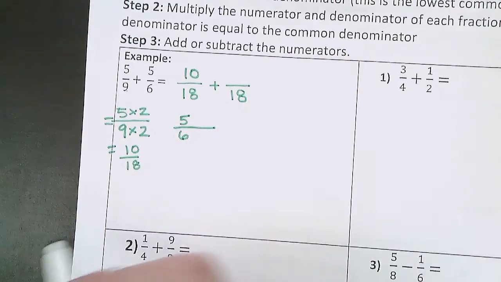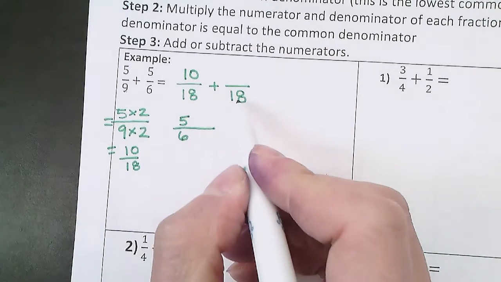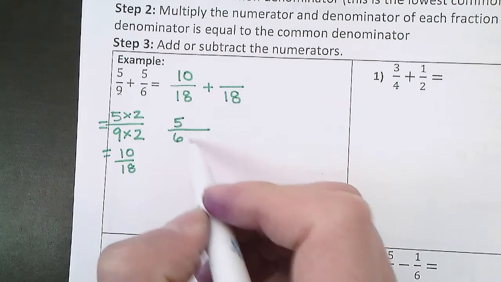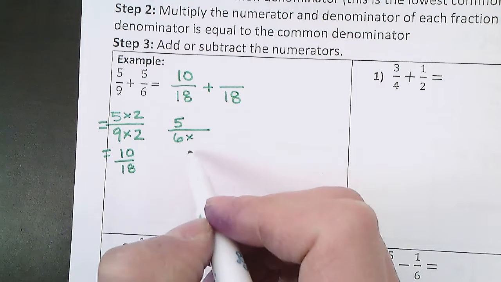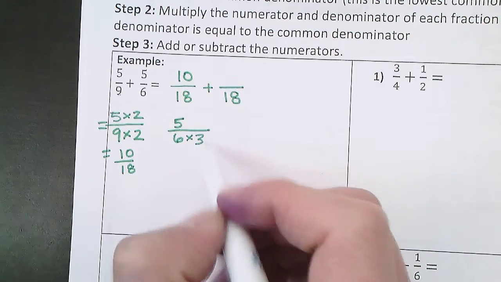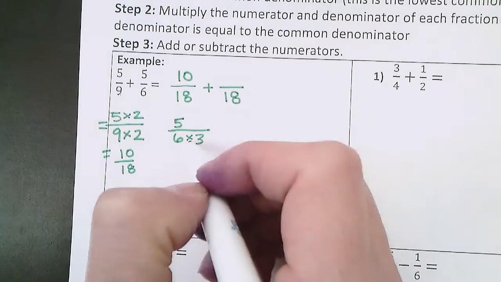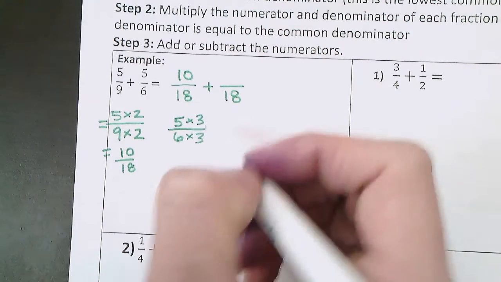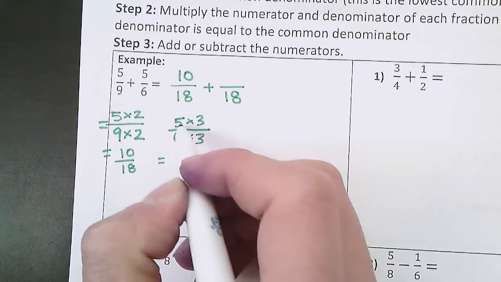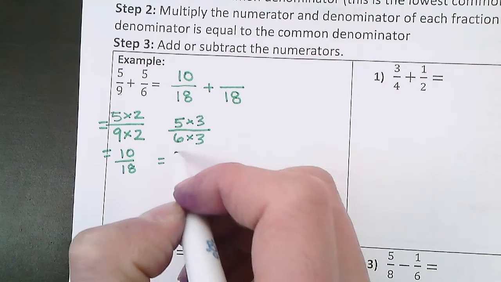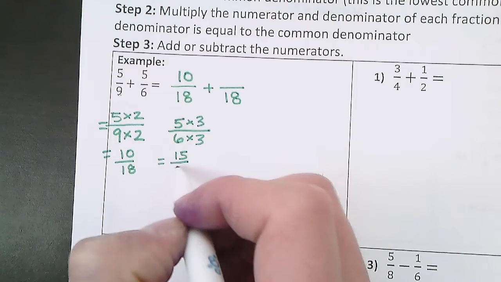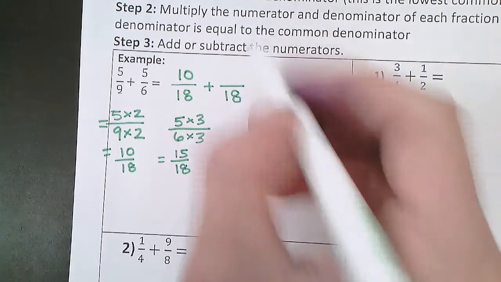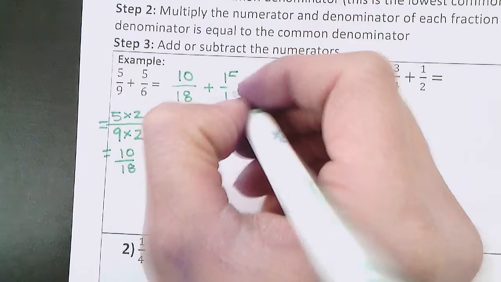5/6. We know the denominator has to equal 18, so 6 times what gives me 18? 6 times 3 is 18. And if we multiply 3 on the denominator, we also have to multiply 3 to the numerator. And 5 times 3 is 15. And 6 times 3 is 18. So now we just converted 5/6 to 15 out of 18.